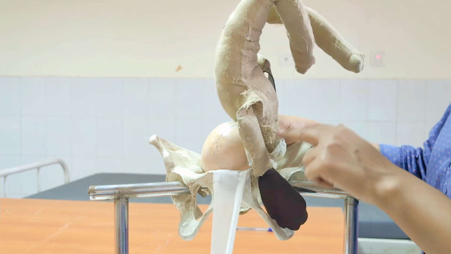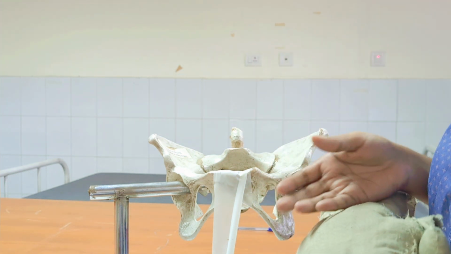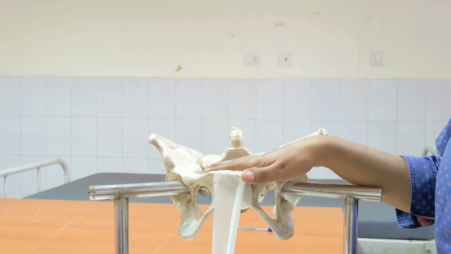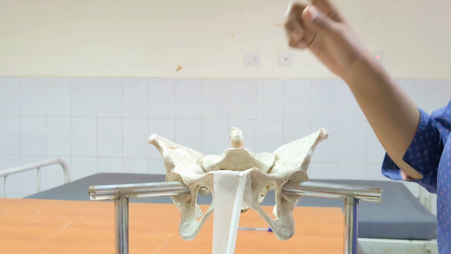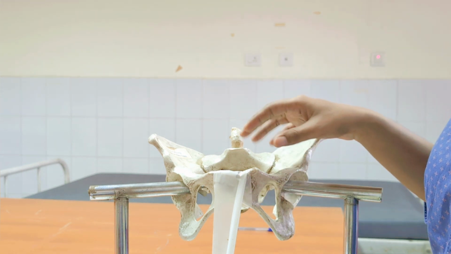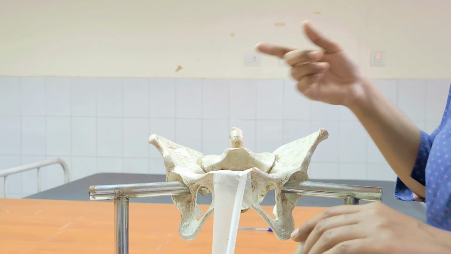This is a very big diameter, around 7 inches or 18 centimeters, and nowhere in the pelvis do we have a diameter where an 18 centimeter diameter can be accommodated. So there is no mechanism in the posterior positions of the face presentation.